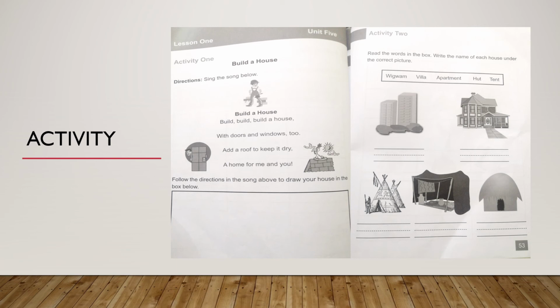Build, build, build a house, with doors and windows too. Add a roof to keep it dry, a home for me and you. Let's sing it again. Build, build, build a house, with doors and windows too. Add a roof to keep it dry, a home for me and you.